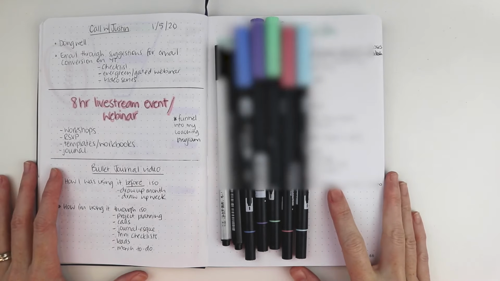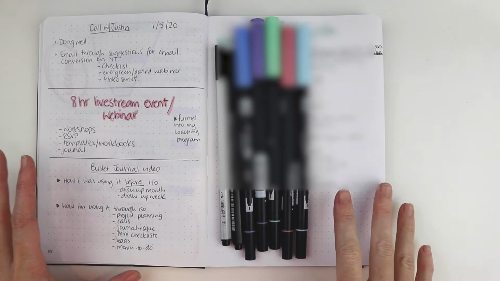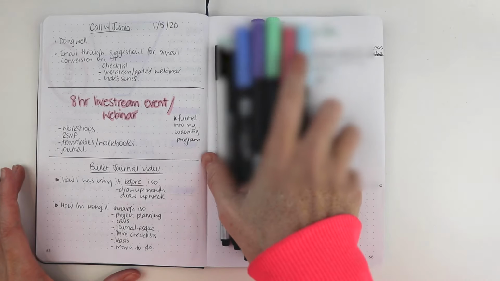All right, so what I want to do is show you how I was using the bullet journal before we went into isolation and how I'm using it now, because it's drastically changed for me.